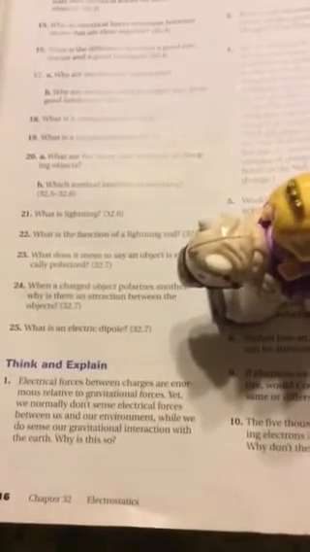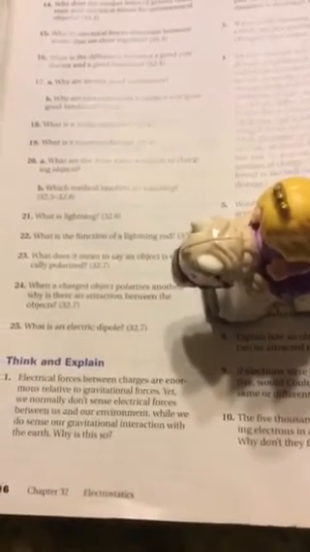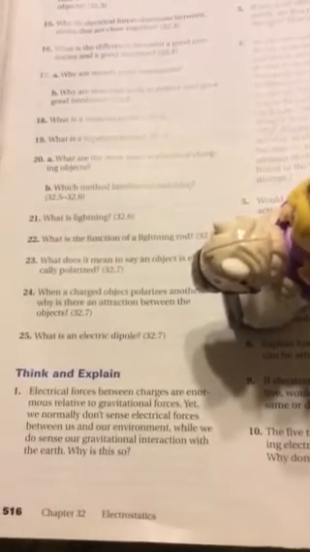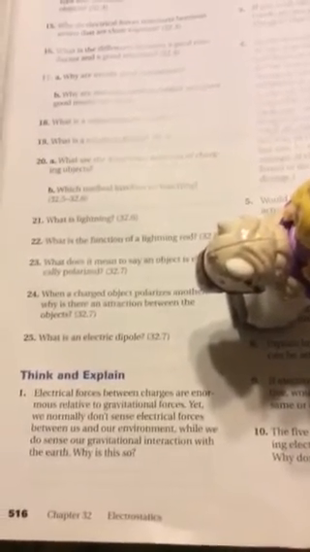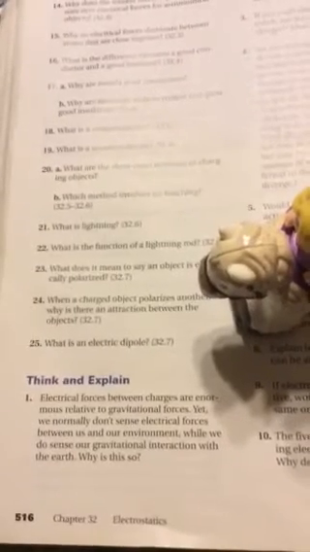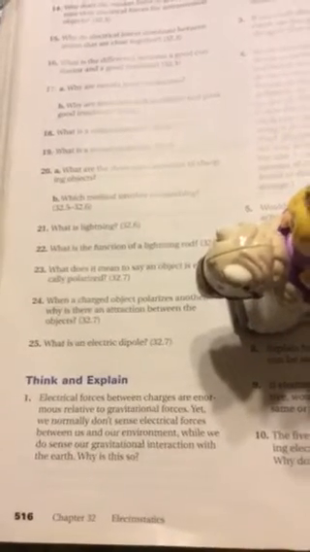When a charged object polarizes another, why is there an attraction between the objects? Now, for an example, imagine our little video we watched with our Russian friend up in the ISS. He had a charged up plastic bag and just a blob of water. There's nothing special about the water. But it was attracted because the positive plastic was attracted to the negative oxygen in the water. It didn't change the water in any way, it just aligned it so that the negative side of the water molecule was attracted to the positive plastic.